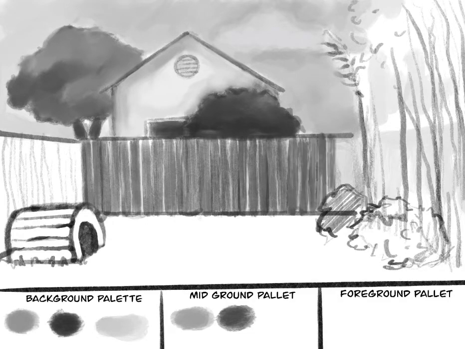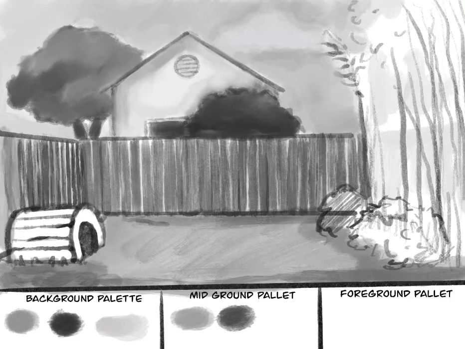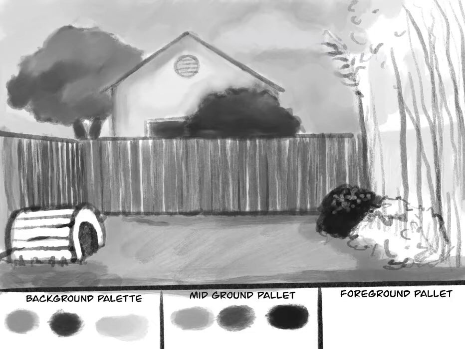When I move to the midground, I'm going to show more texture. Not an extraordinary amount of texture, but I'm going to show the texture of the fence, some of the different shades of gray in the bushes and in the grass. But it needs to be very loose and very gestural. You do not want to put an extraordinary amount of textural information in your midground.